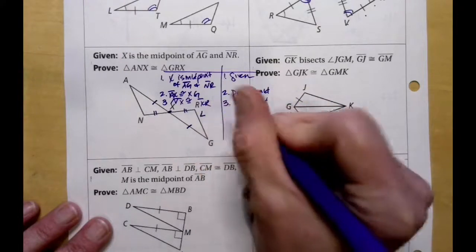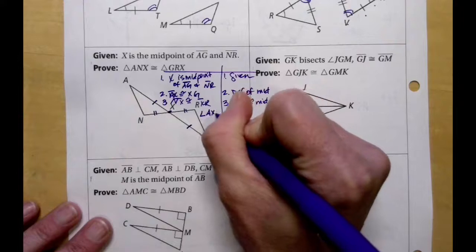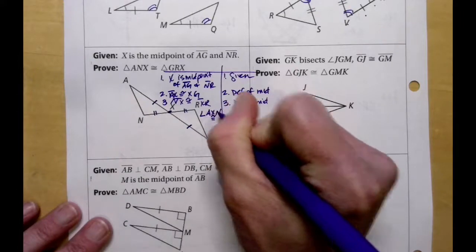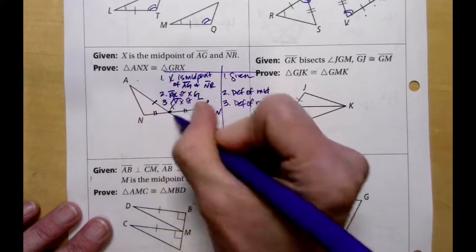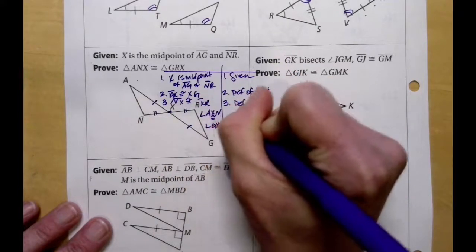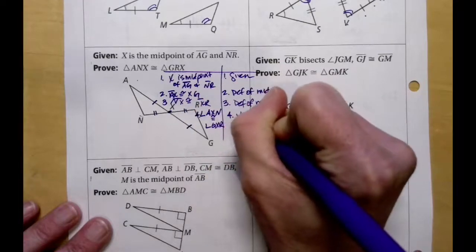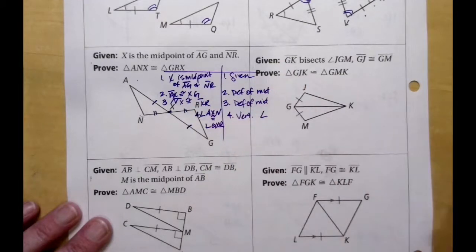I know angle AXN is congruent to angle GXR, and those are because they are vertical angles.